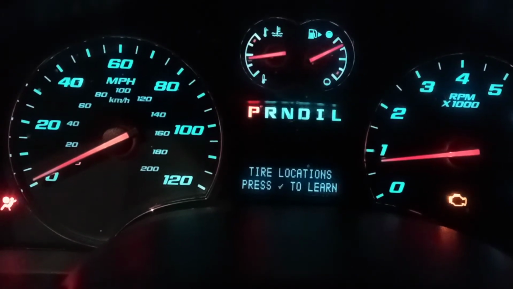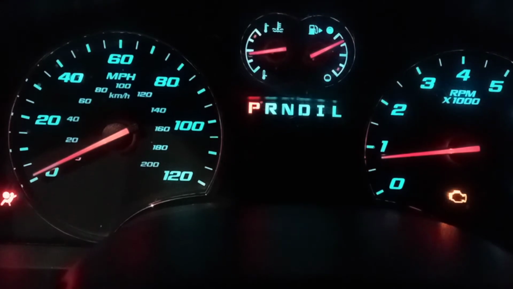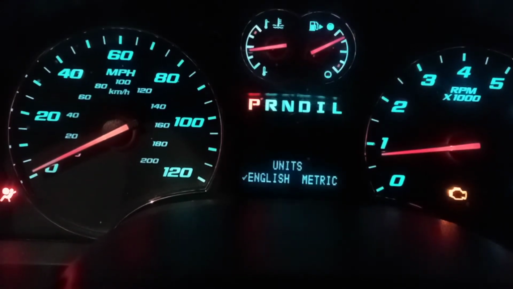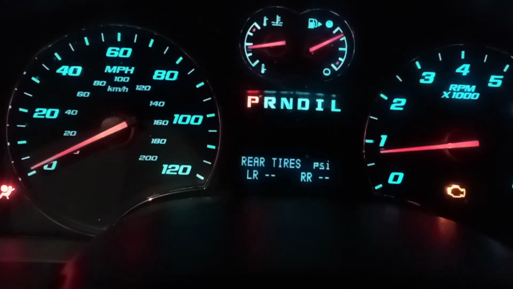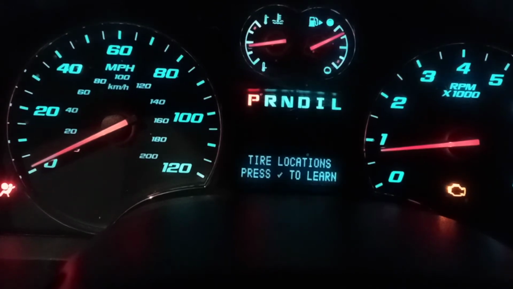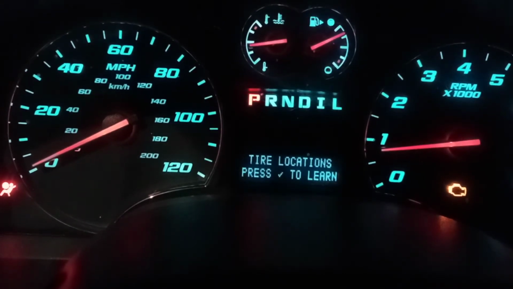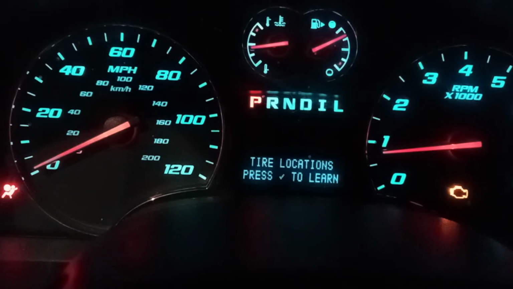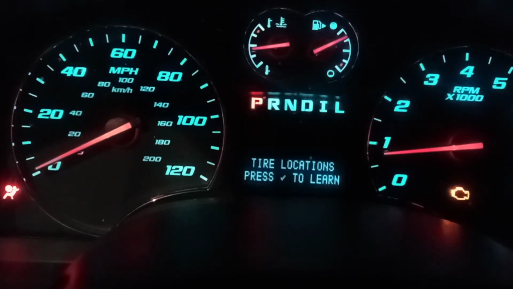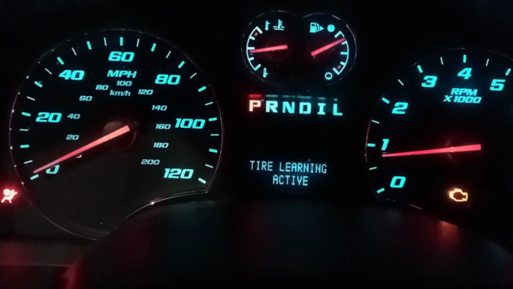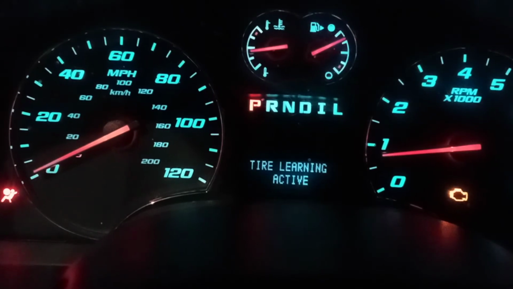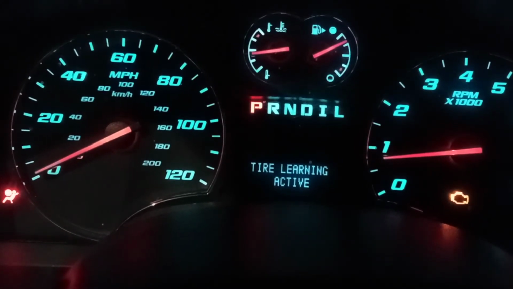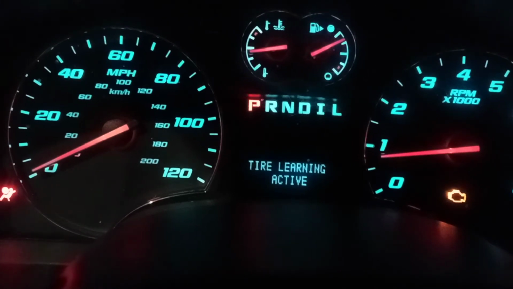I'm just going through it one more time. Tire, okay. Features, tire locations. All right. And before this, sometimes it might say this or tire learning active. So let's hit this, and then we should hit, there we go. So then it says tire learning active, and the horn chirps twice.